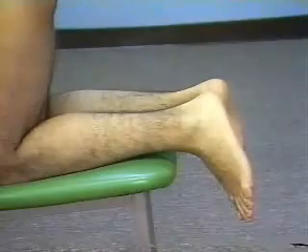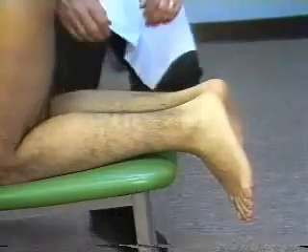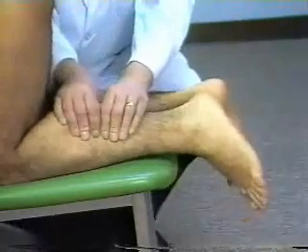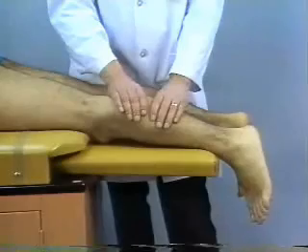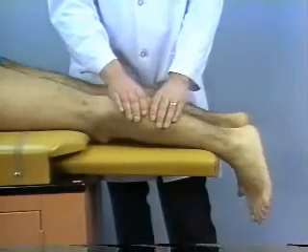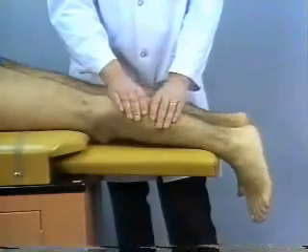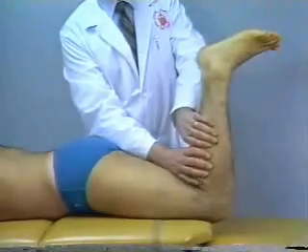In any of these three positions, squeezing the calf will cause plantar flexion of the foot if the Achilles tendon is intact. Failure of the foot to plantar flex signifies a rupture of the Achilles tendon.